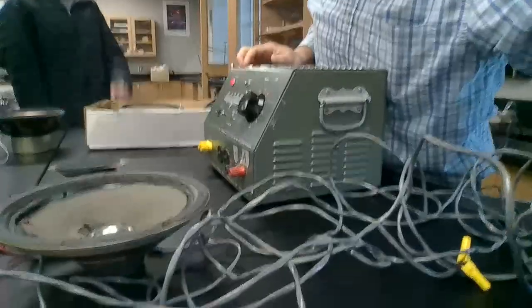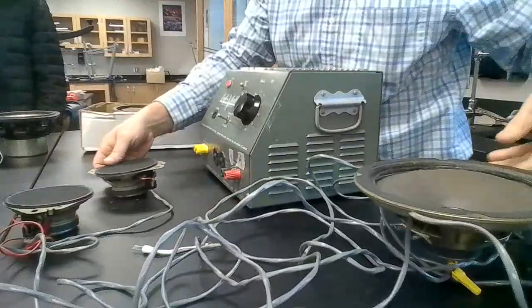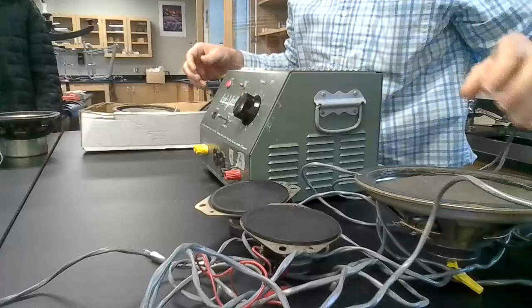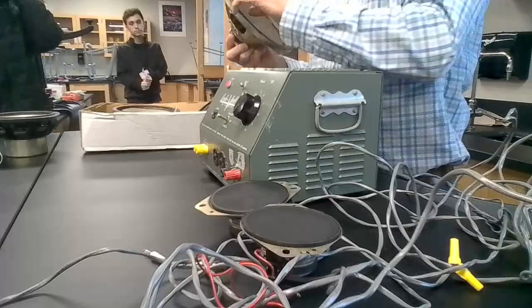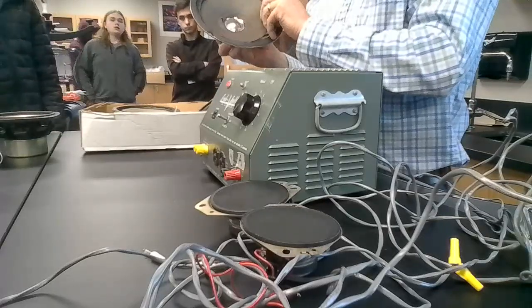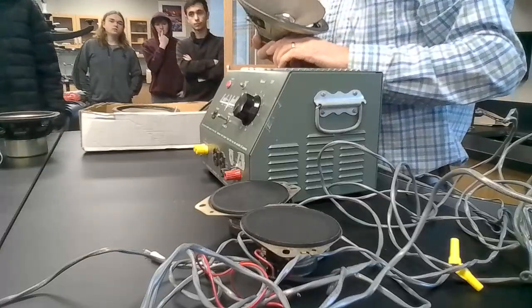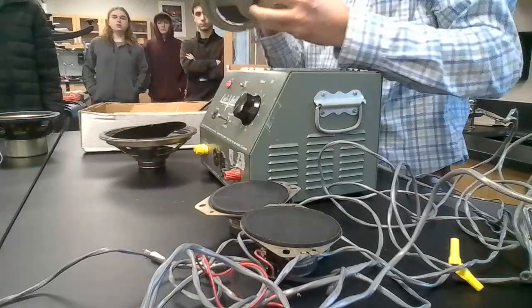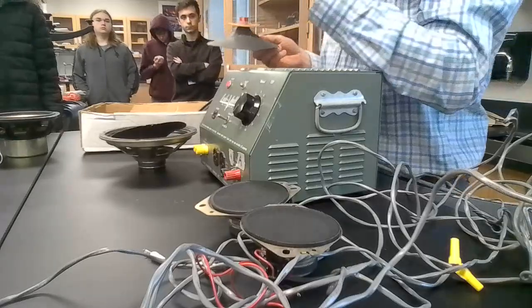What I have is lots of speakers. So this speaker has donated its body to science. I know, rough. So if we pull this apart, this is what you see. Pull this off. Here is the magnet.